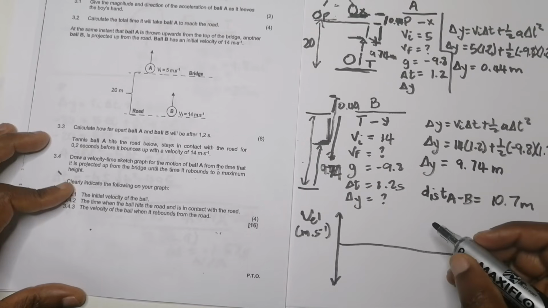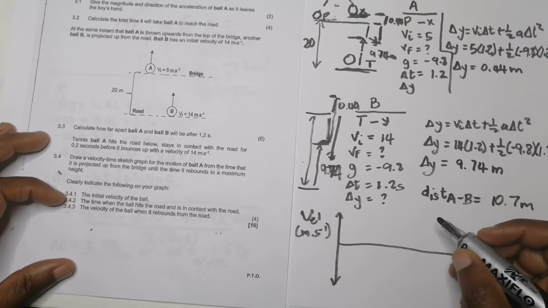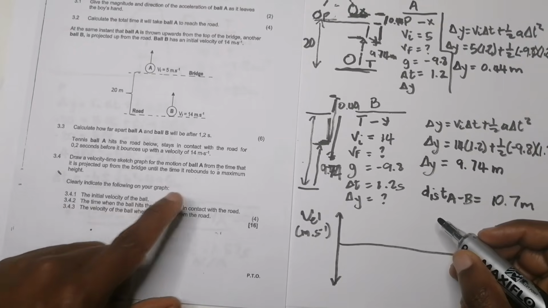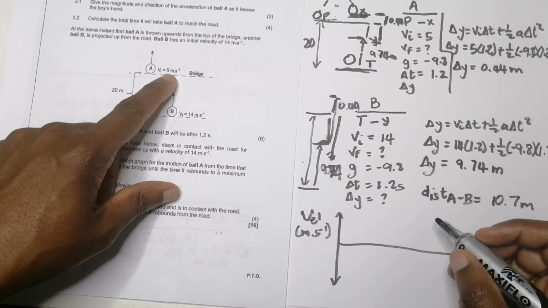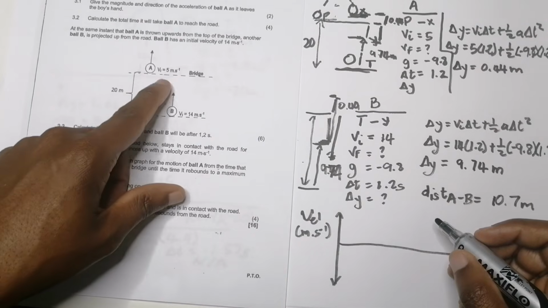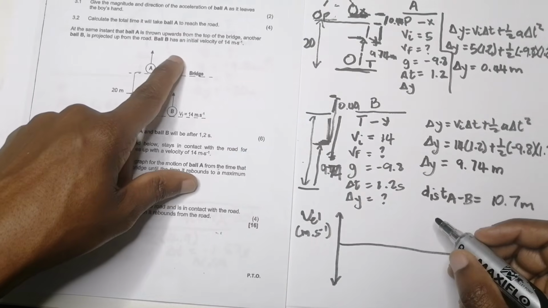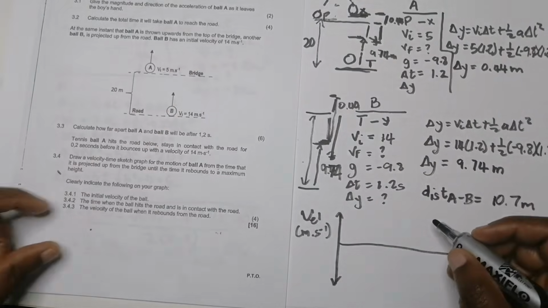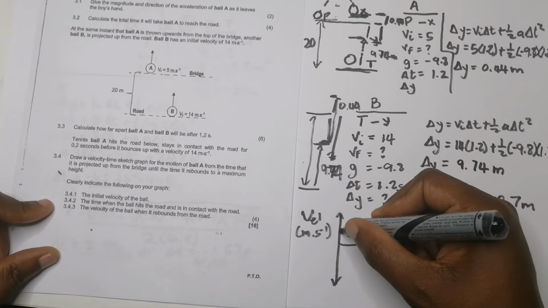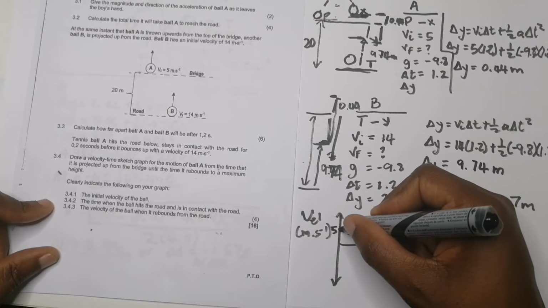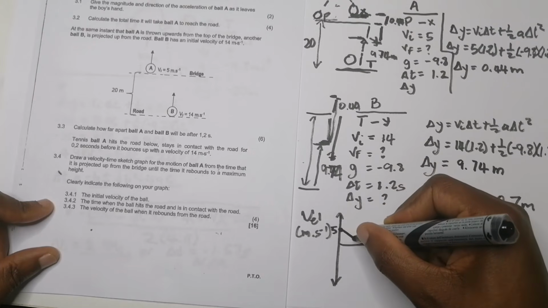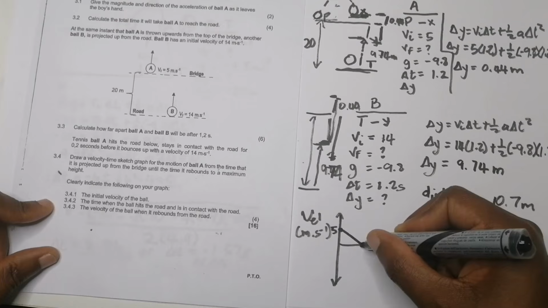So in this case, what happened to ball A? Remember, ball A was projected 5 meters per second upwards. So it started going up and decreased in velocity until it got to 0. So you'd have something like this, starting at positive 5, decreasing in velocity until it gets to 0.